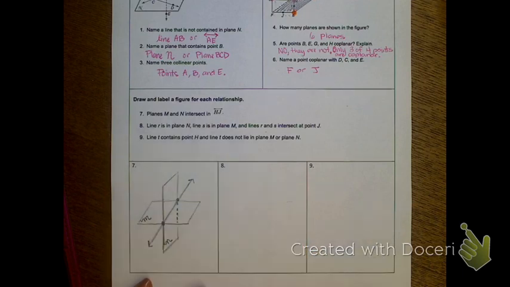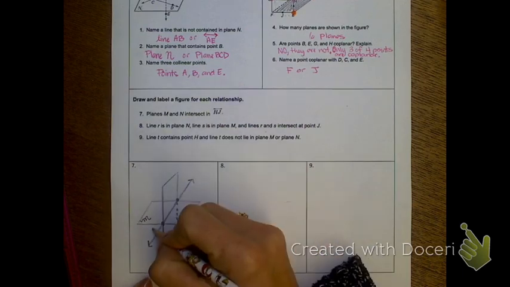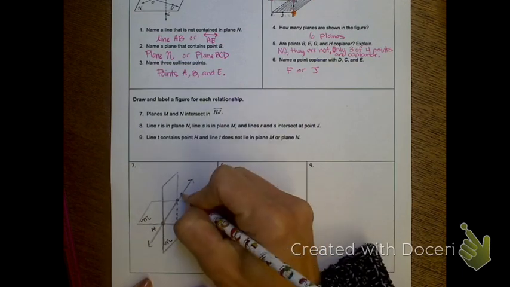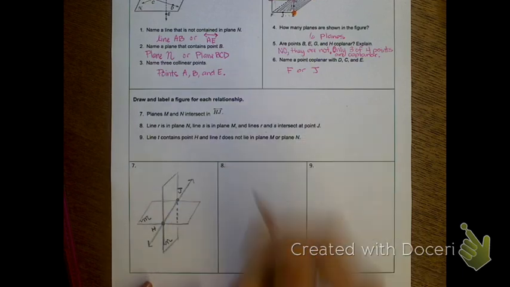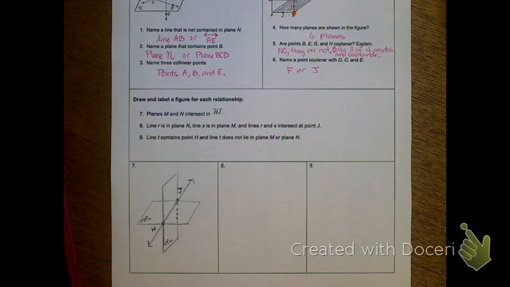Now, I'm going to call this line here HJ. So that can be point H, and that can be point J. And so there are my two planes intersecting in line HJ.